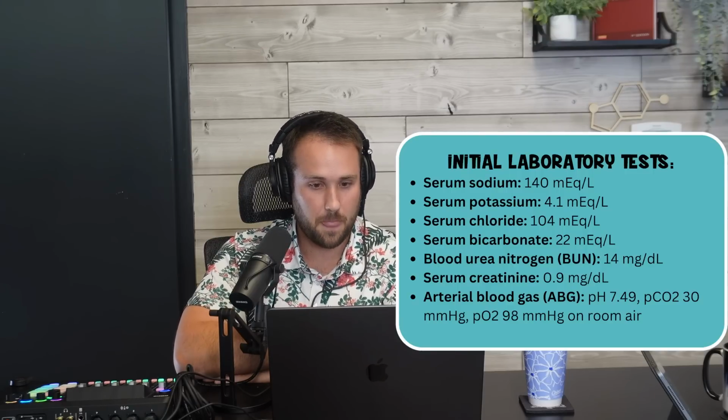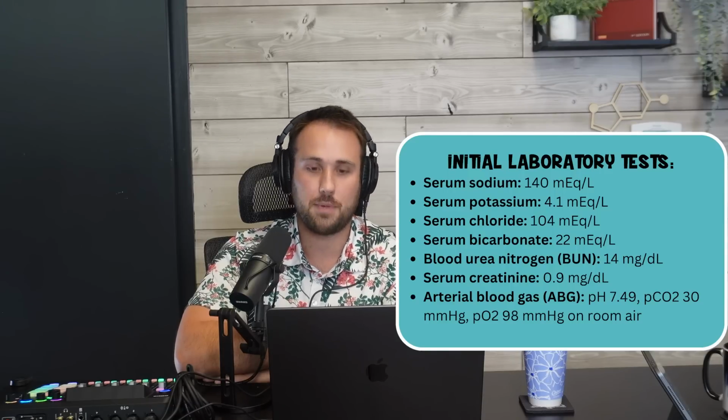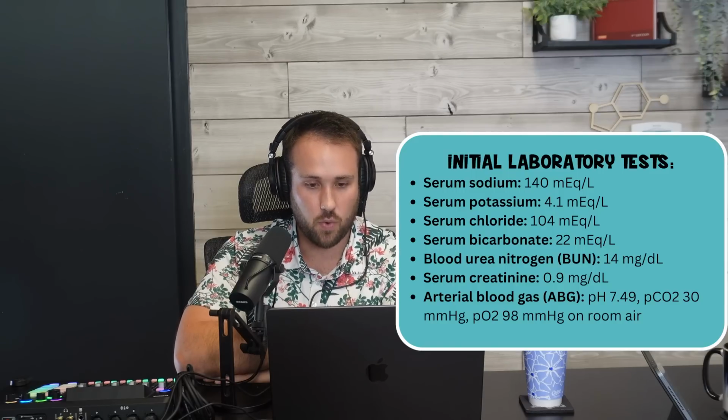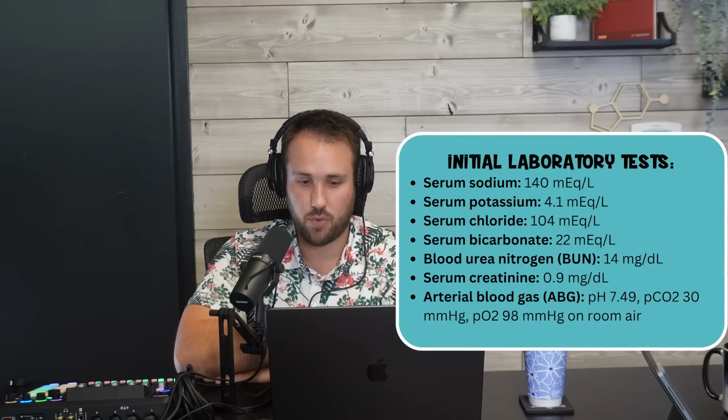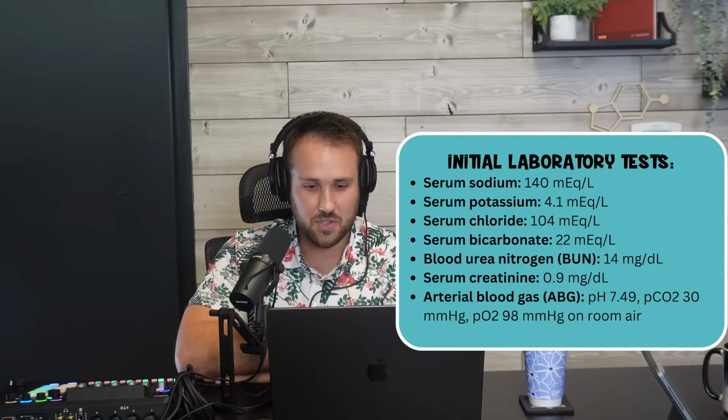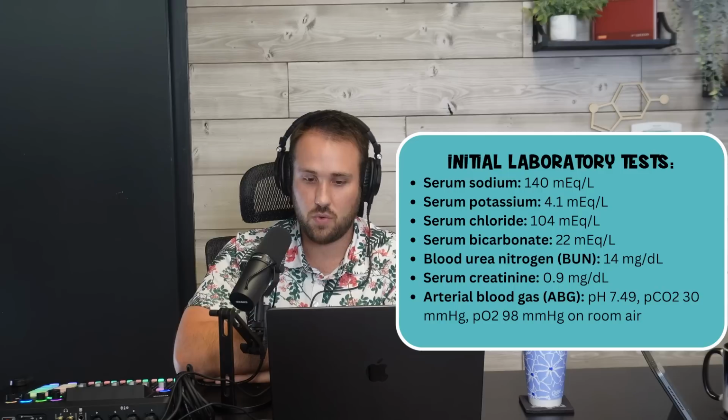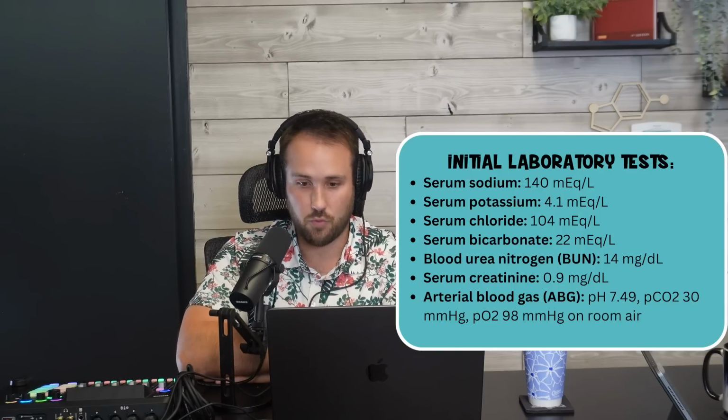There are no signs of hematoma or infection at all. Laboratory testing: serum sodium is 140, potassium is 4.1, chloride is 104, bicarb is 22, BUN is 14, creatinine is 0.9. Upon getting an ABG, he has a pH of 7.49, PCO2 of 30, and a PO2 of 98, again on room air. All right, Zach, so we have an idea of the case. We know what's going on with this patient. What do you think you have to do to break this down and approach this patient?